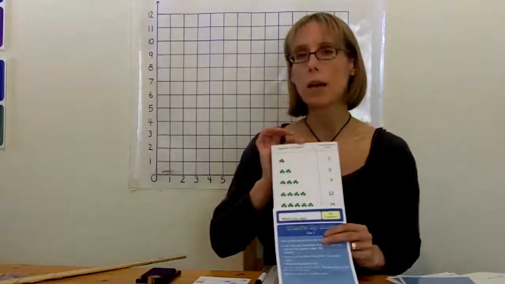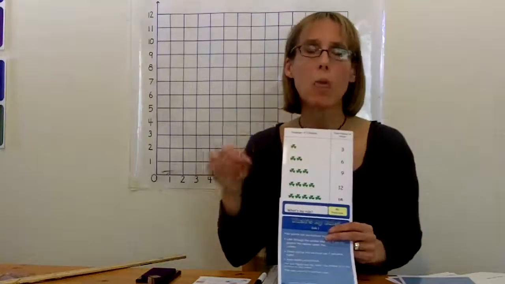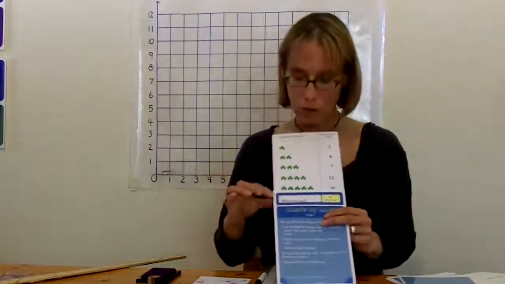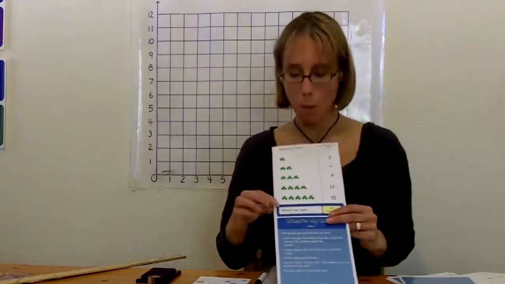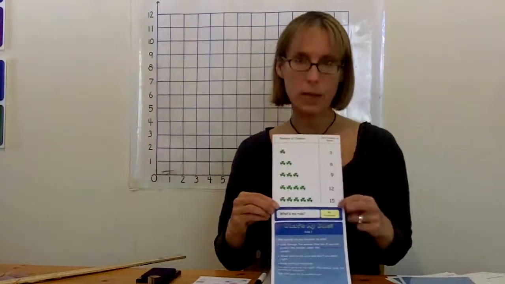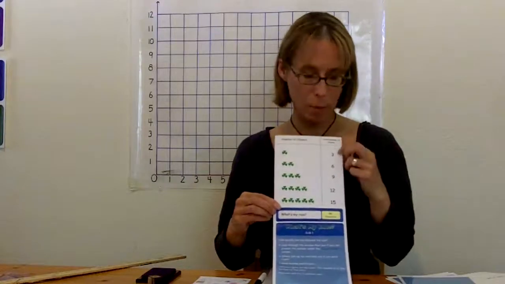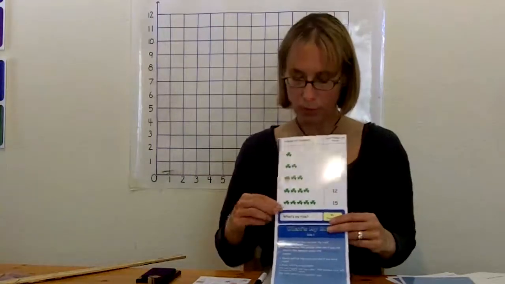The first time kids do this, they're not going to be exactly sure about how to describe that rule. So you may need to walk them through that part. One of the things that kids are going to discover right away is that they're skip counting by 3s. Going by 3s, the multiples of 3s.